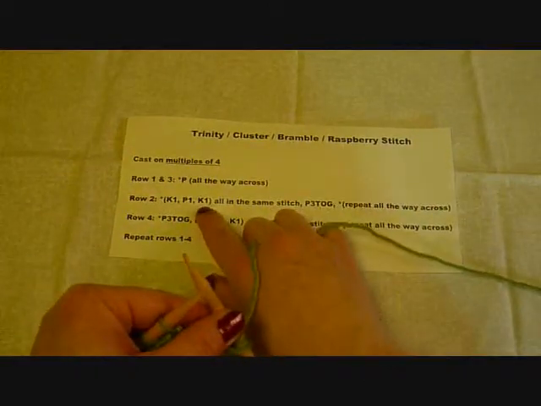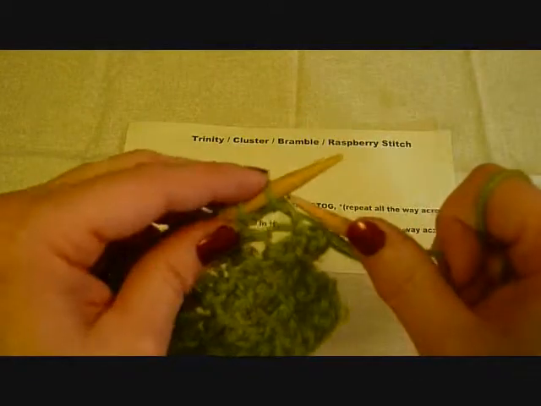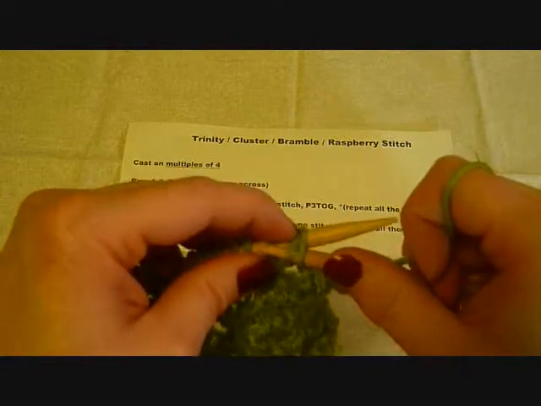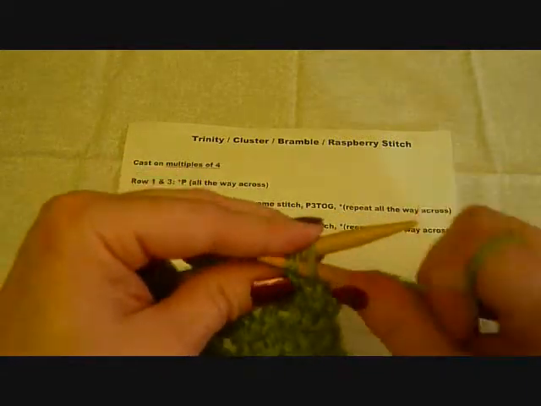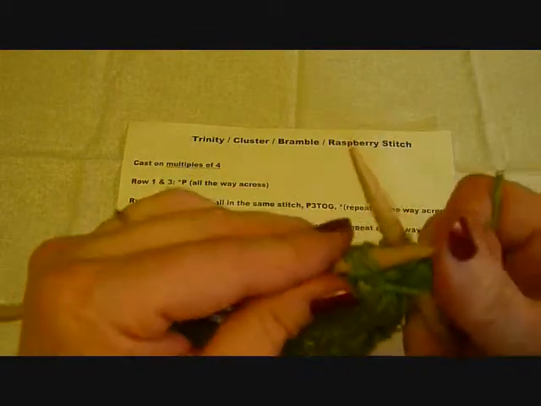Knit 1, purl 1, knit 1, all in the same stitch. And then we purl 3 together. So we move our yarn back to the front, pick up 1, pick up 2, pick up 3, and purl those. Purl 3 together. There we go. And pull those off the needle.